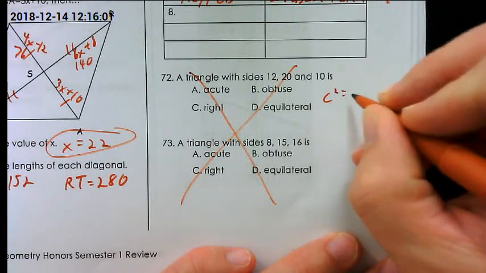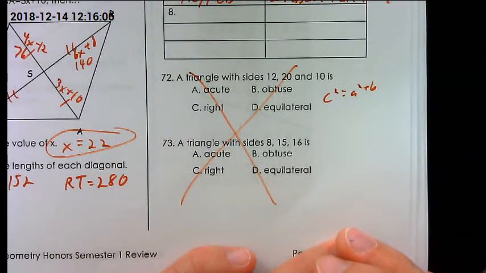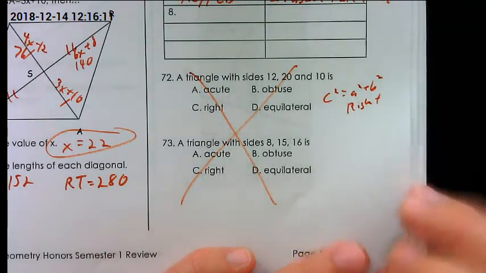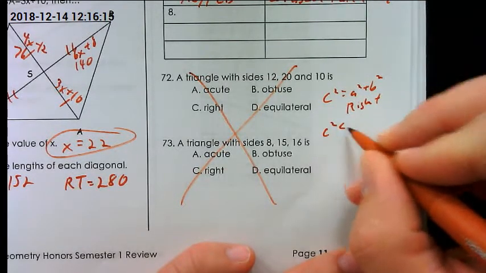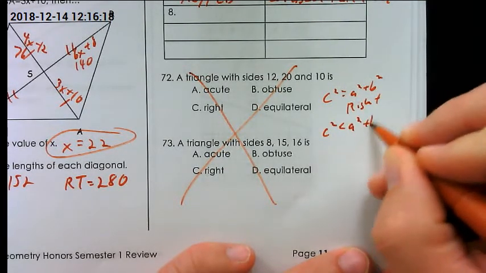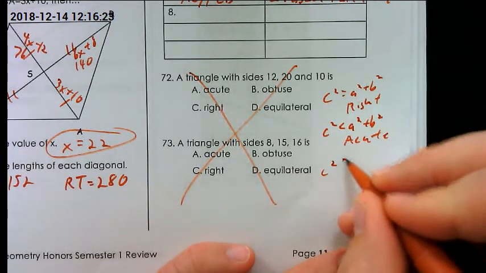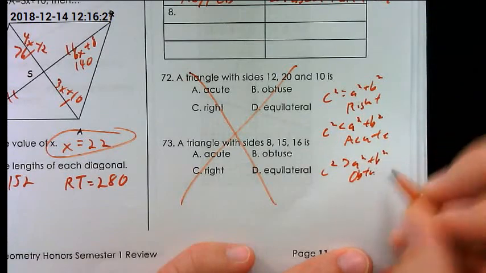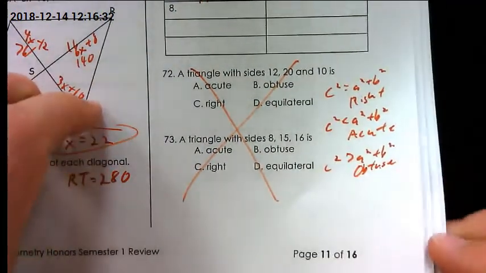It is Pythagorean theorem. We've done Pythagorean theorem. So that is Pythagorean theorem, c squared equals a squared plus b squared. That gives you a right triangle. But it can also be used to identify acute and obtuse triangles. If you had c squared less than a squared plus b squared, it is then acute. And if you had c squared greater than a squared plus b squared, it would then mean that it's obtuse. But again, you don't have to do those problems, so I'm going to skip them. Going on to the back.